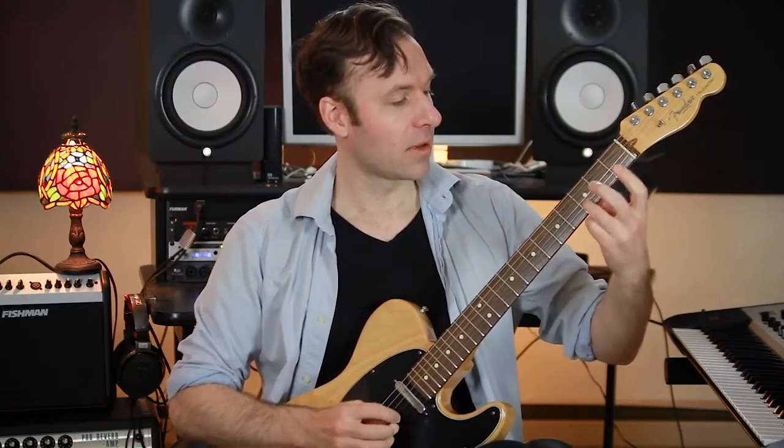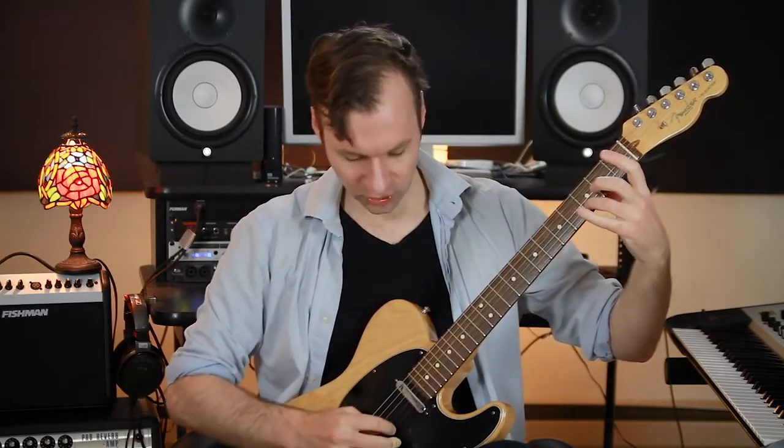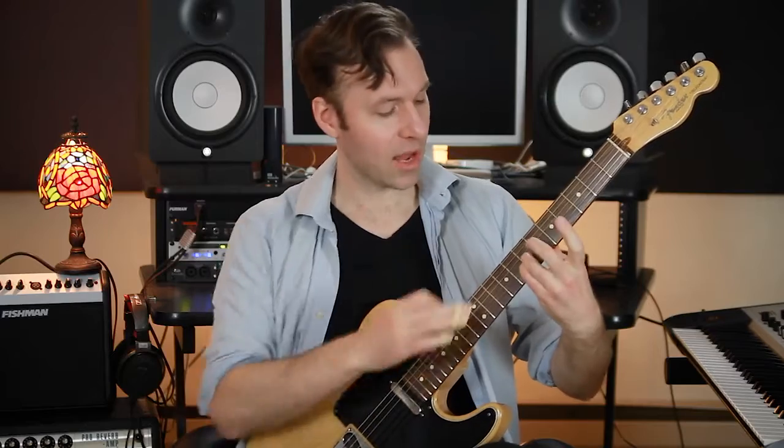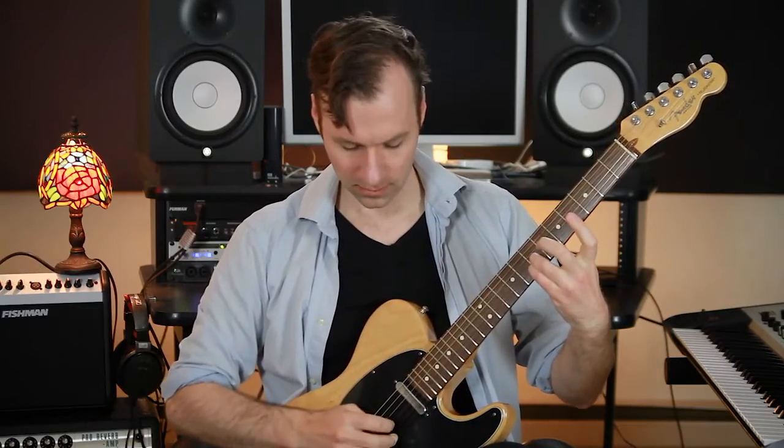So the next one is the root here on string 2, and the root is going to go to 3. Because 1, 2, 3, well, 2 is not in the chord, 3 is the next chord tone. Okay, awesome. If you know your major scale, 1 to 2 is a whole step, 2 to 3 is a whole step, as we talked about, and there it is. Now we have these two notes right here.